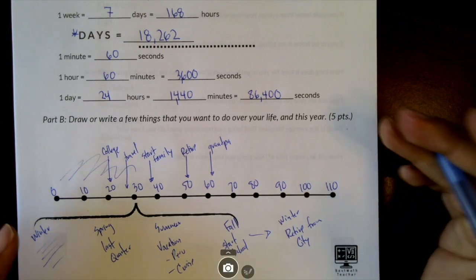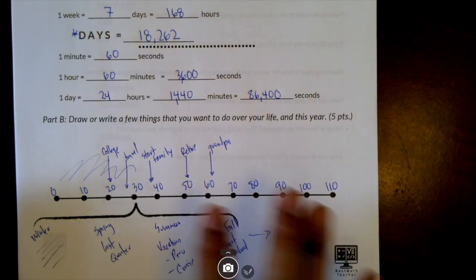So anyways, I'm just kind of giving you guys an idea of how I map out my life, and I've been doing this for a really long time, and I think it's helped me accomplish a lot of stuff. So just having a visual idea of how you plan on spending the rest of your life.